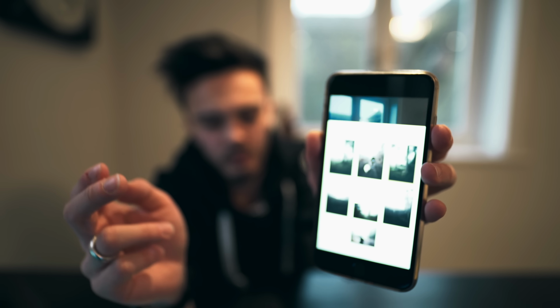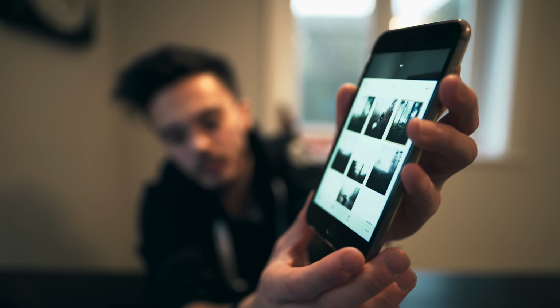Also, if you edit in other apps like VSCO, Snapseed, you can copy edits as well. So this is VSCO here. If you click a photo and you go to the three dots at the bottom there, on there you can copy edits, which is right here.